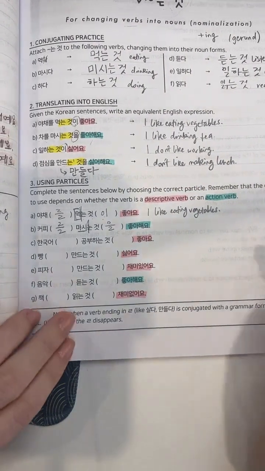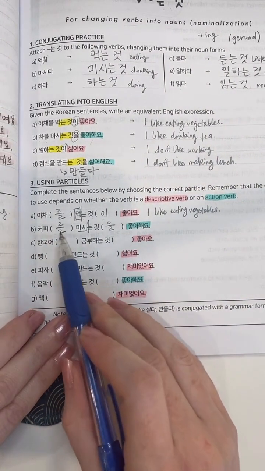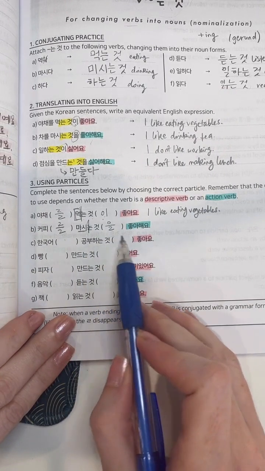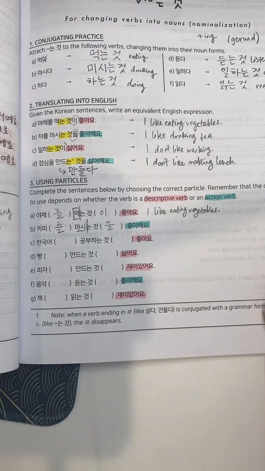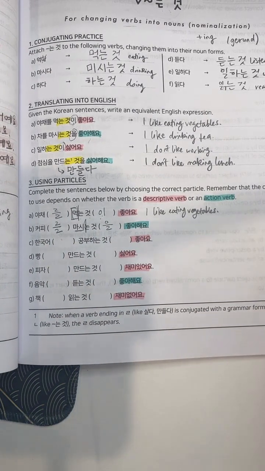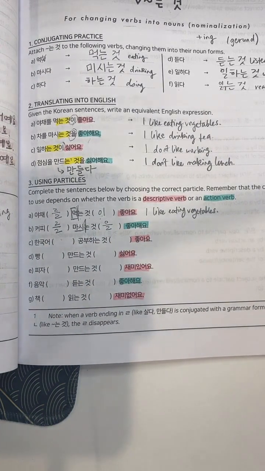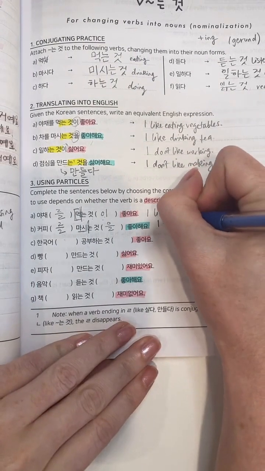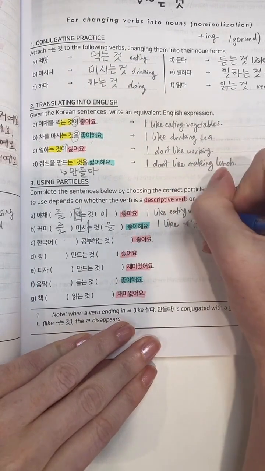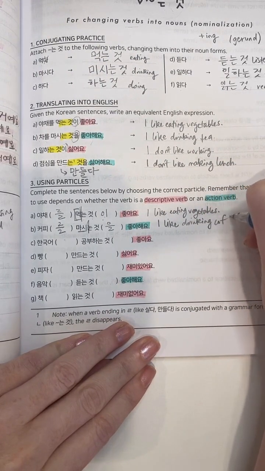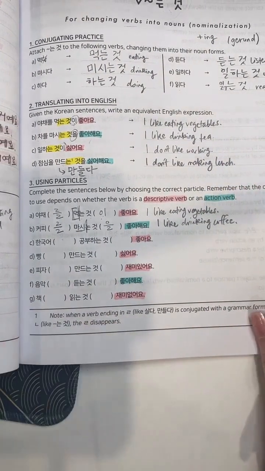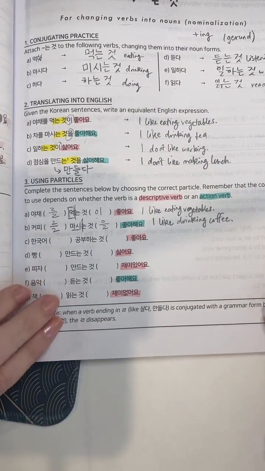And what does this one mean? 커피를 마시는 것을 좋아해요. It means I like drinking coffee. I like drinking coffee. Yes, Lotte Peters, beautiful, thank you.